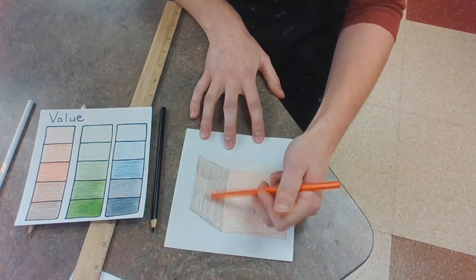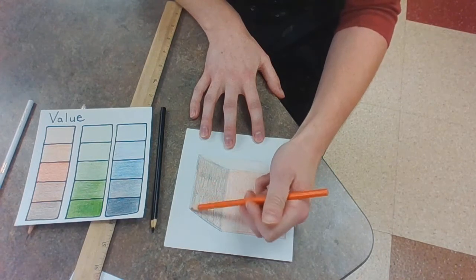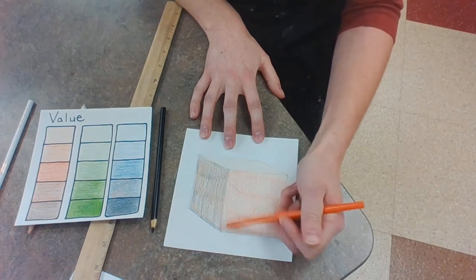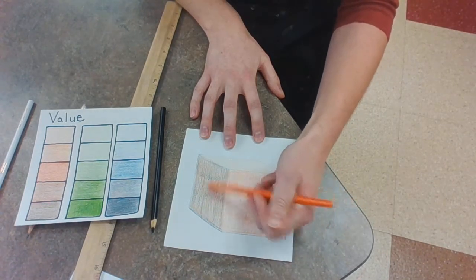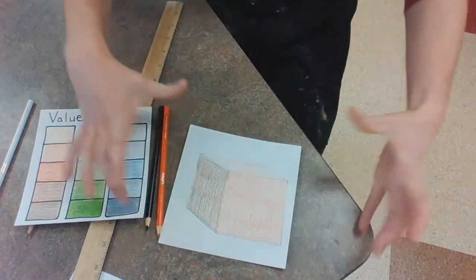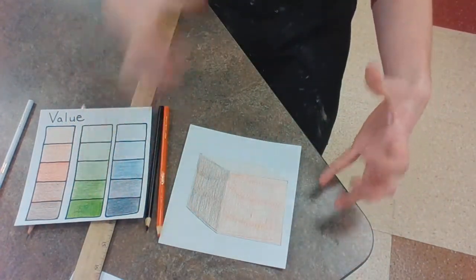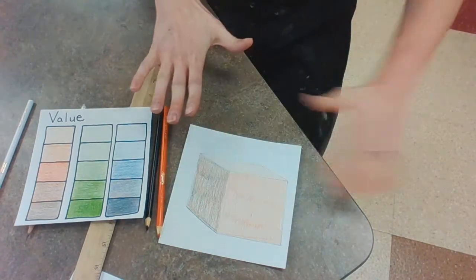Just like that. All right, now my block is starting to have some dimension to it. I can tell that there is a light source somewhere.